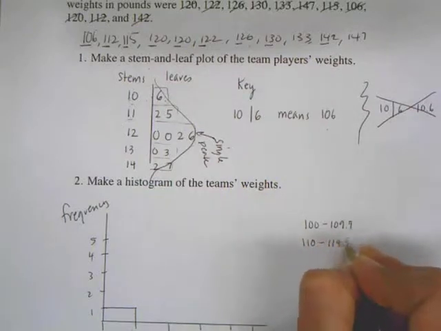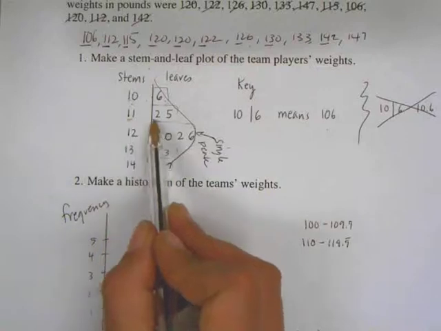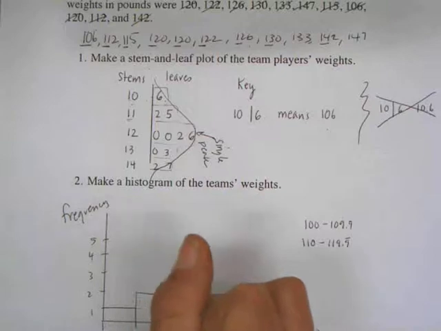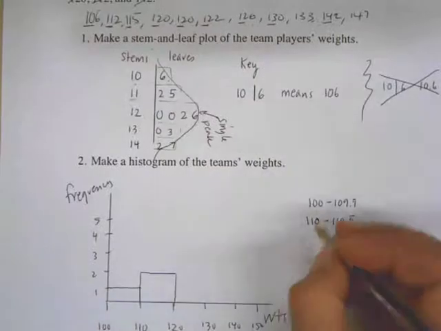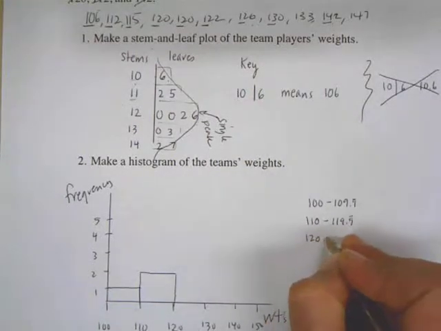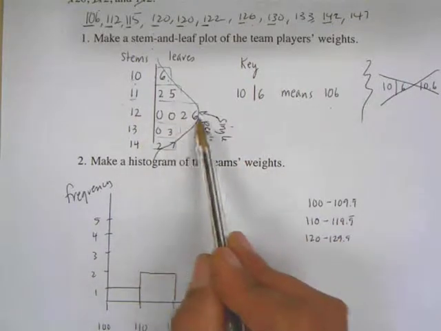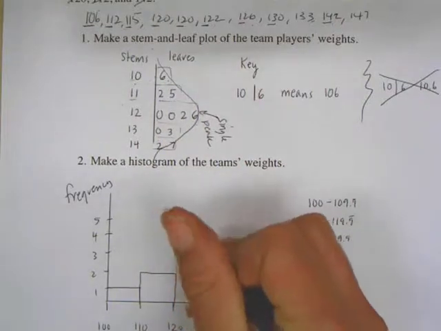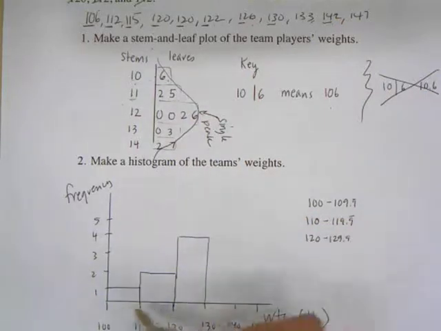And then starting at 110, going up to 119.99, or 119 pounds and 15 ounces. In this range of 110, we've got a kid who's 112 and one who's 115. So we have two kids. You should be using a ruler for all this, but I'm just doing it for time's sake, keeping it short. Then the next range, starting at 120 and going up to 129, I've got 1, 2, 3, 4 kids: 120, 120, 122, 126. So I've got 4 kids in this range.